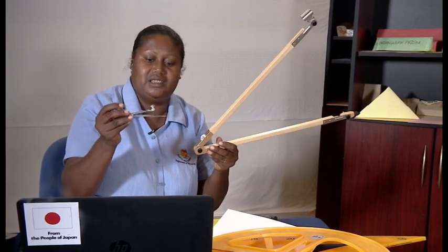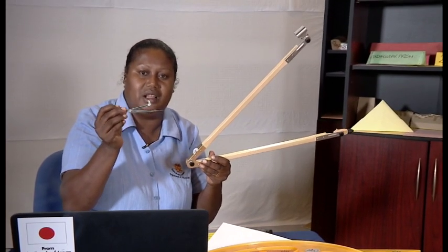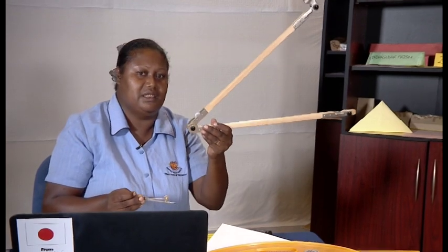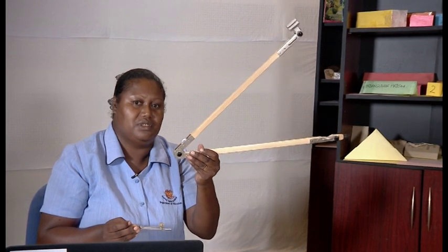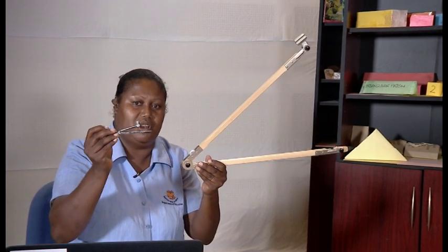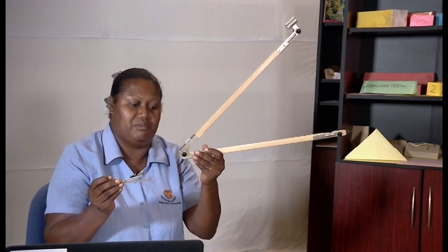Sorry, this is the example of the smaller compass, and this is the bigger compass for the teacher to use. And this is the smaller one, this is the bigger compass.